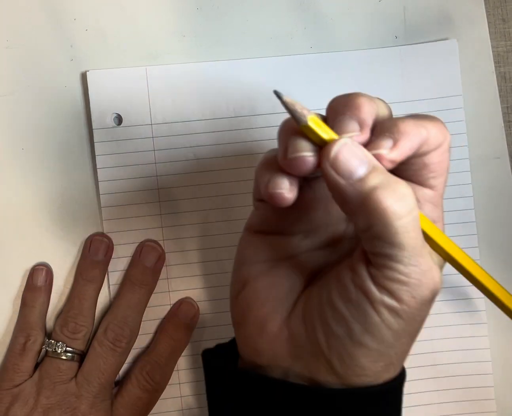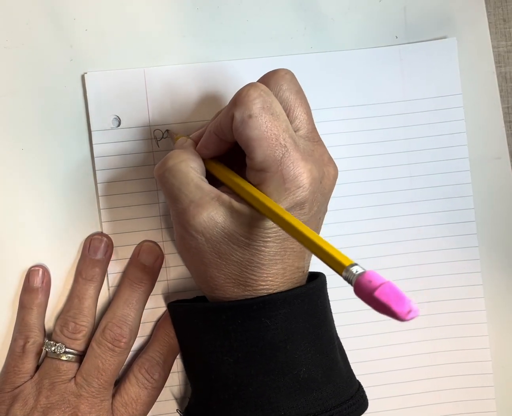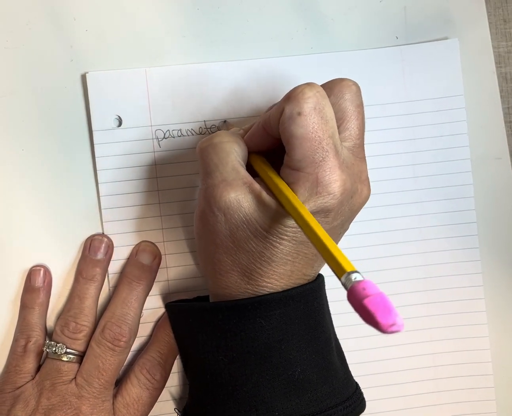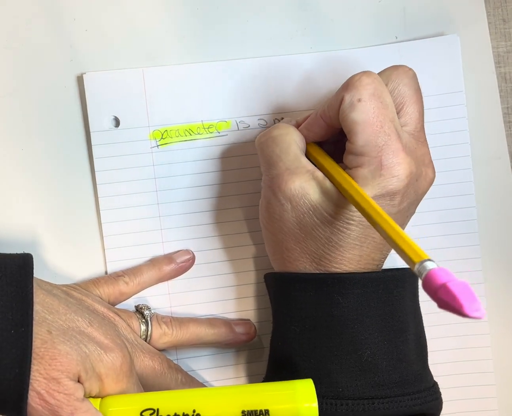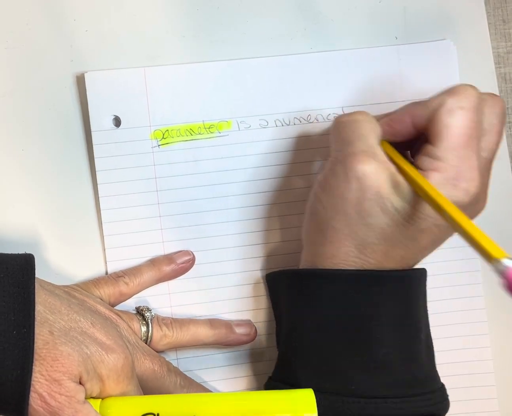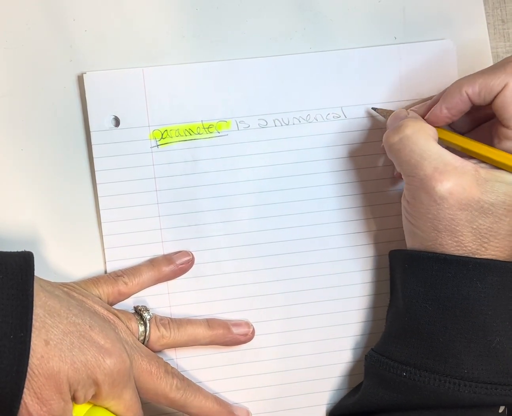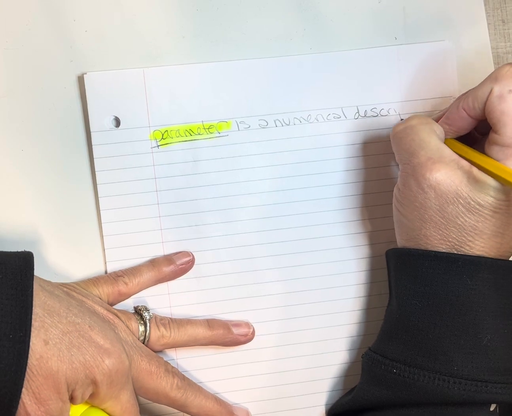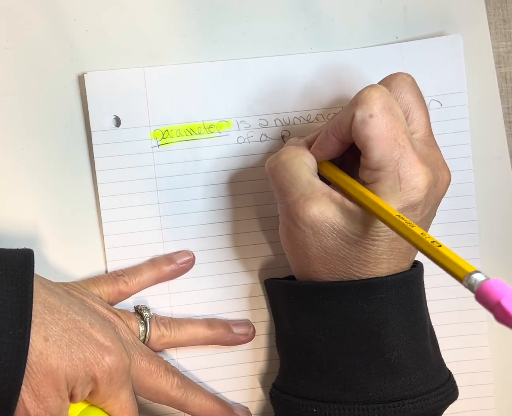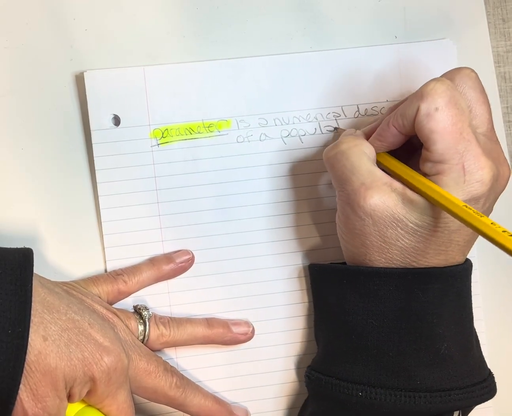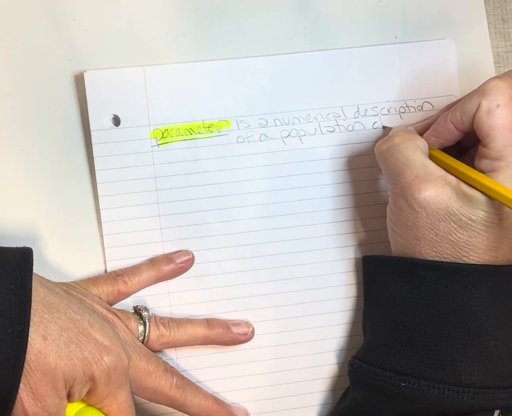All right, on the back of that page, parameter. A parameter is a numerical description of a population characteristic.